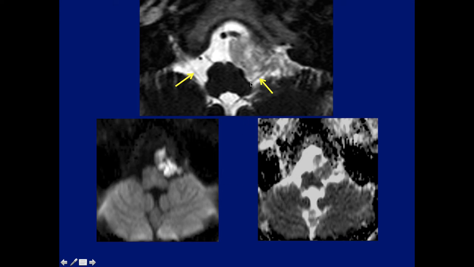And again, you can see the problem with these lesions. You can see 9 through 11 traveling right through the lesion. Here's the opposite normal side. So again, restricted diffusion making the diagnosis of epidermoid.